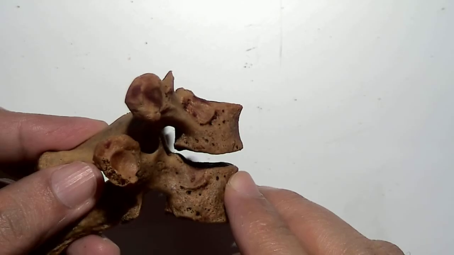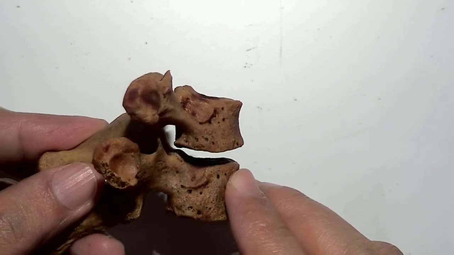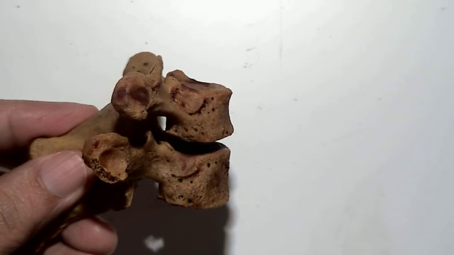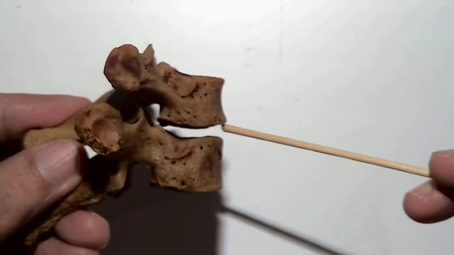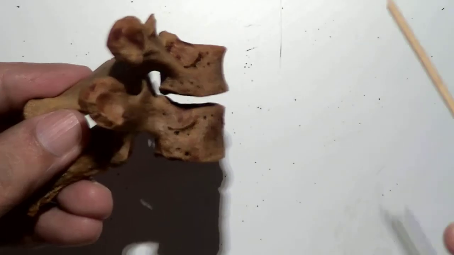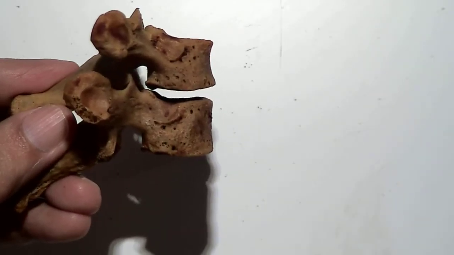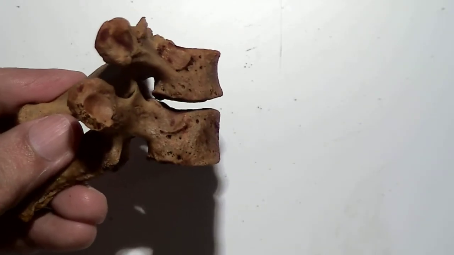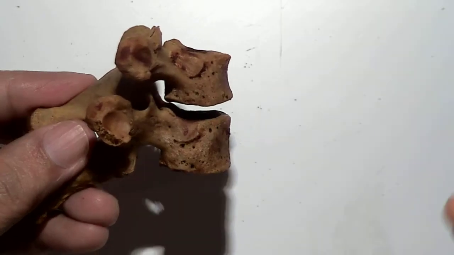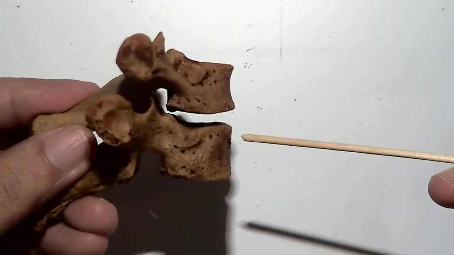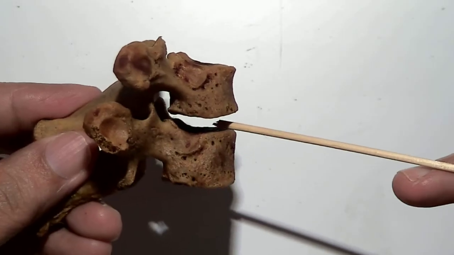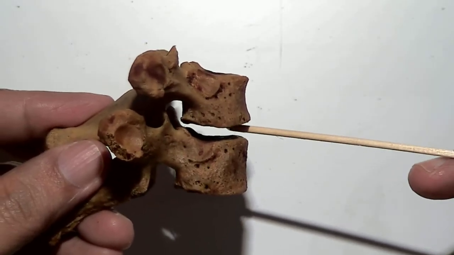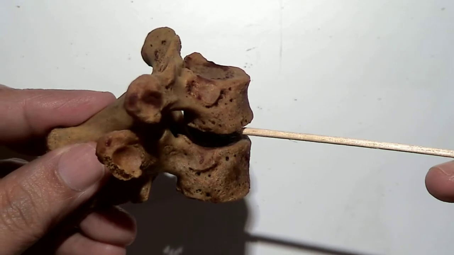So the strength of the anterior versus posterior longitudinal ligament will influence the usual pathology for slip disc. Remember, we have the intervertebral disc here. I hope some of you, or I wish all of you, are familiar with slip disc injury.